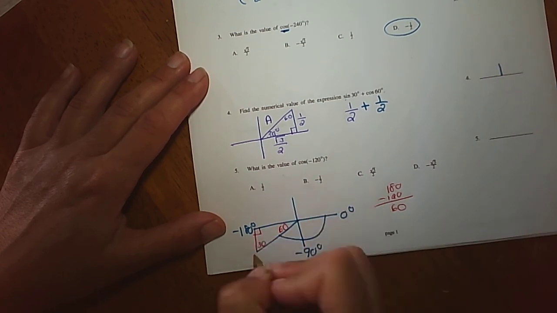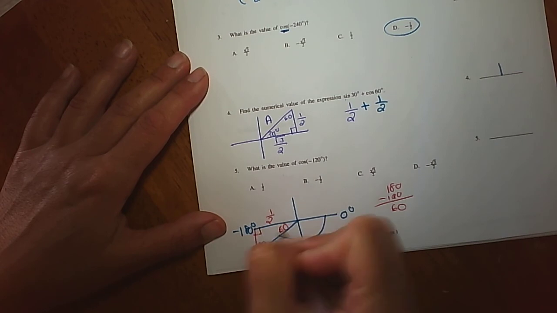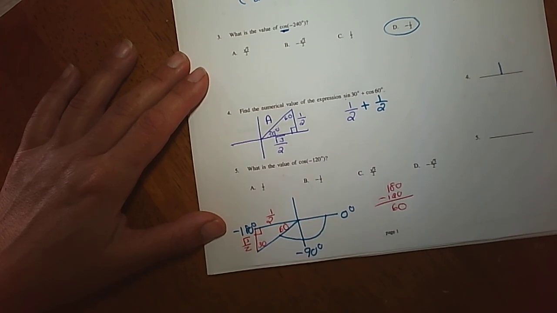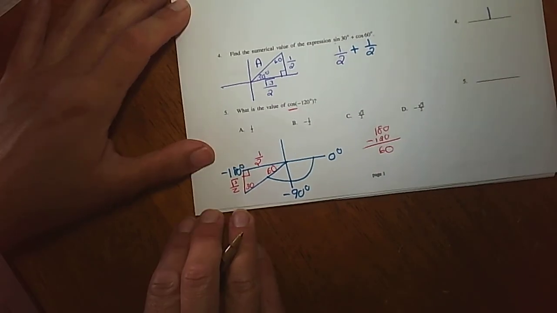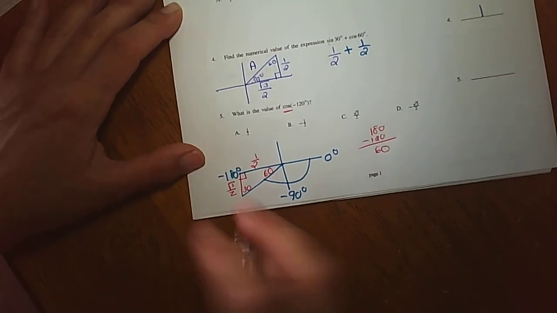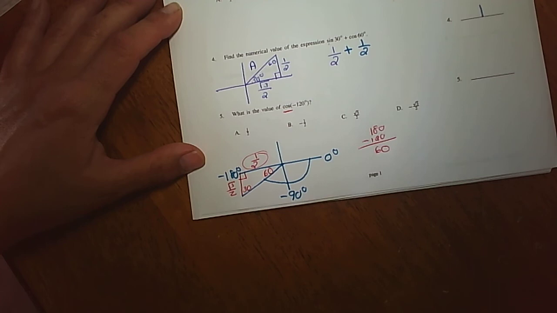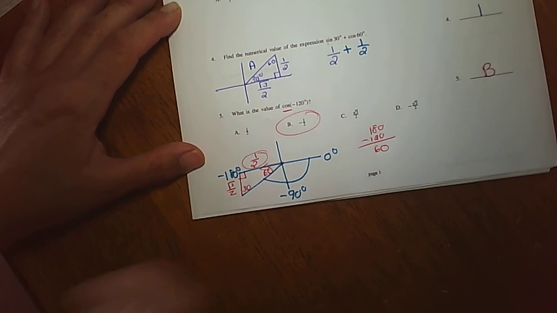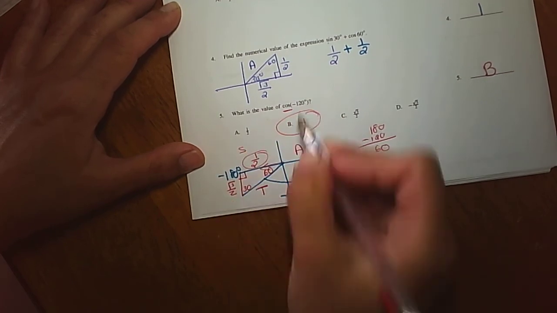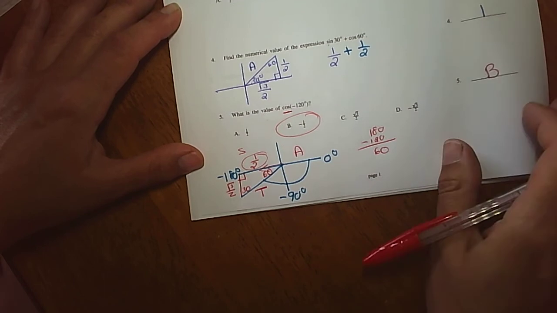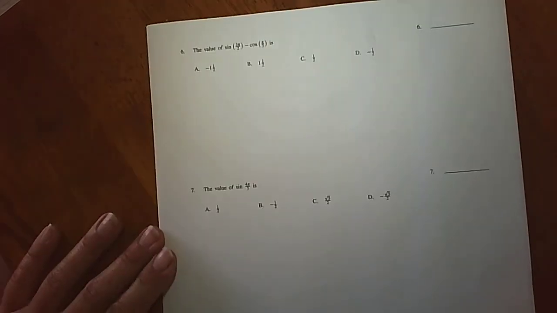This is 30. Across from 30 is a half. Across from 60 is radical 3 over 2. All right, I need cosine. Cosine is always whatever is on the x-axis. What is on the x-axis? The half is. Now, if you do ASTC, we're in the T quadrant and it's cosine, that's another reason why it's negative. All right, the last 3.